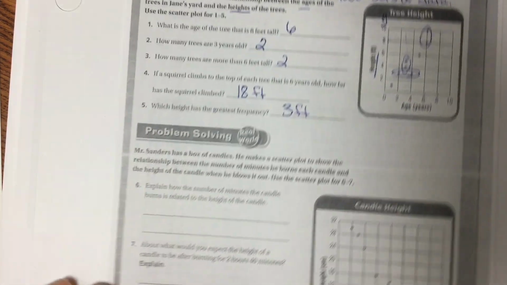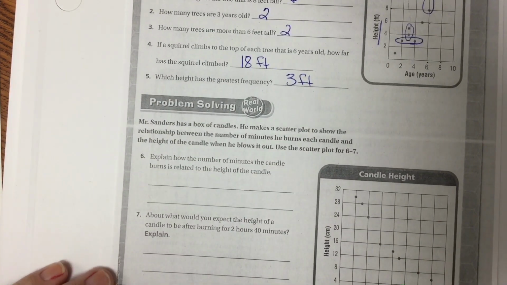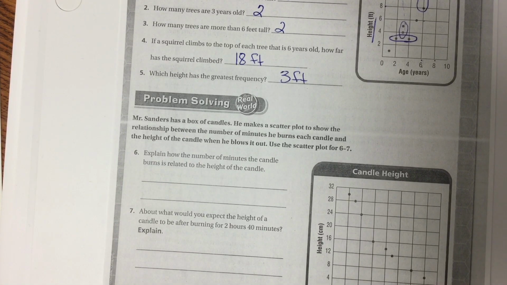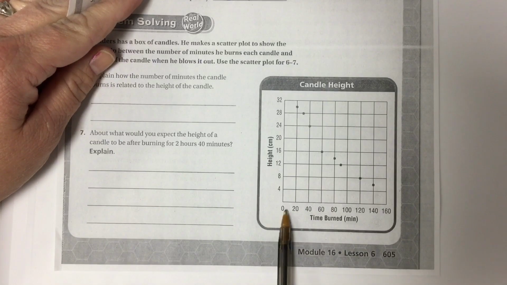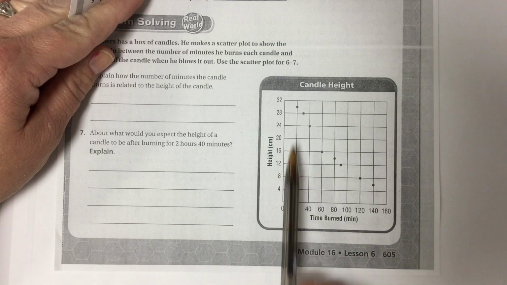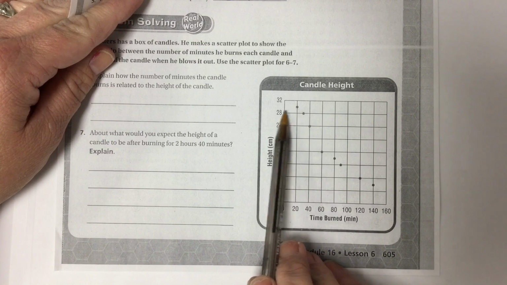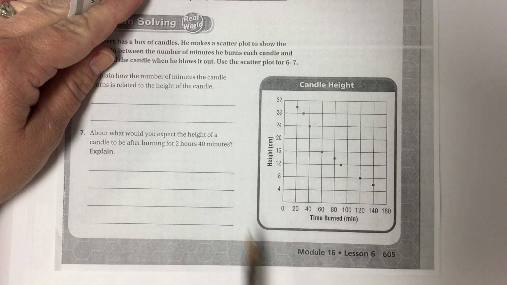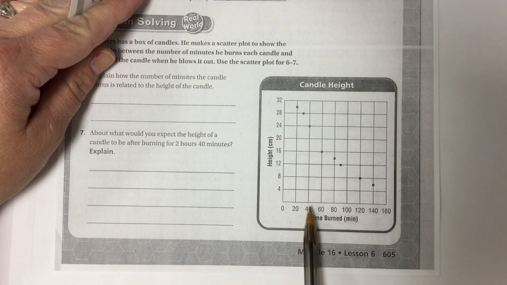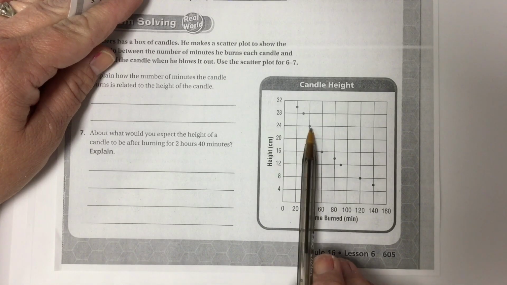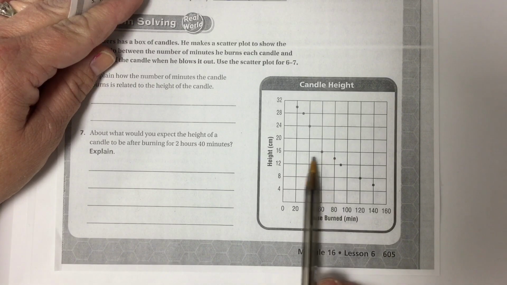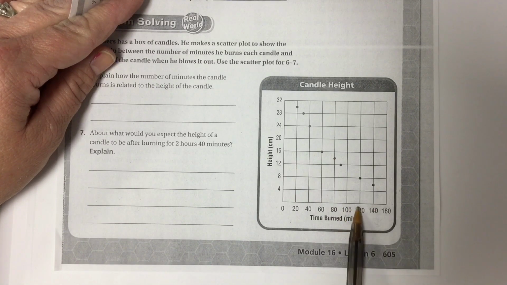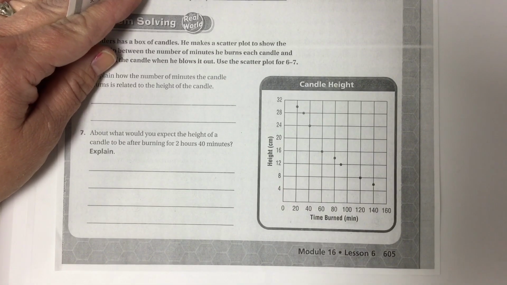Okay. All right, let's look down here. Explain how the number of minutes the candle burns is related to the height of the candle. Okay, so look at this. If the candle is burning for 20 minutes, it's got the height of 30 centimeters. And then 40 minutes, it went to 24 centimeters. 60 minutes, it went to 16. 80, it's at 14. Okay, 120, it's at 8. 140, it's at 6.